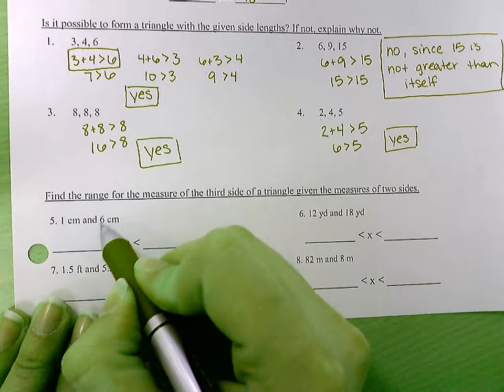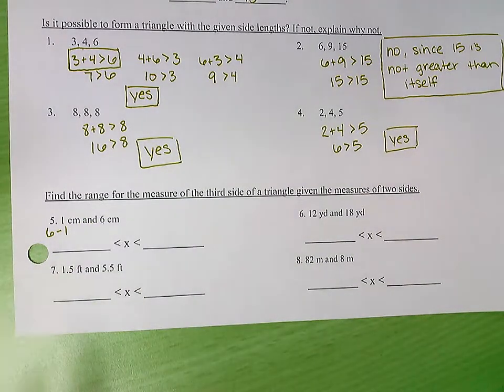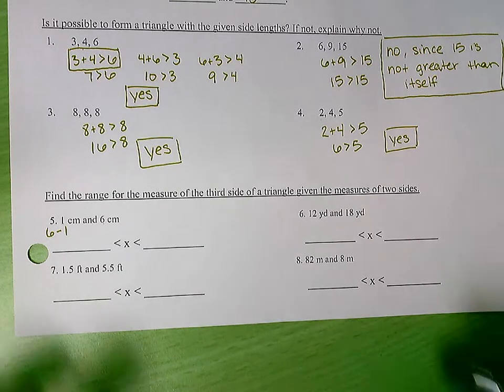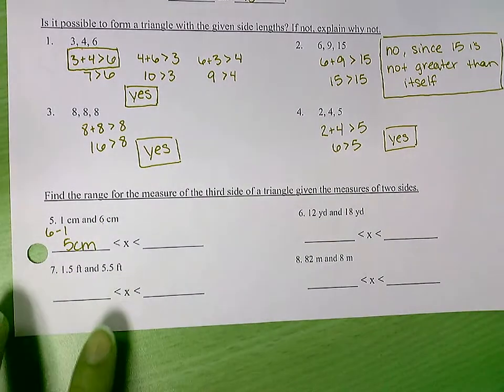Okay, so I'm going to subtract my two numbers, which are 6 and 1. You don't want it to be negative. Okay, it can't be negative. So you take your larger number, subtract your smaller from it. Okay, so I get 5 centimeters for my lower bound.